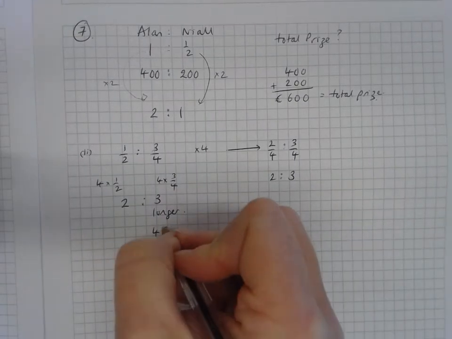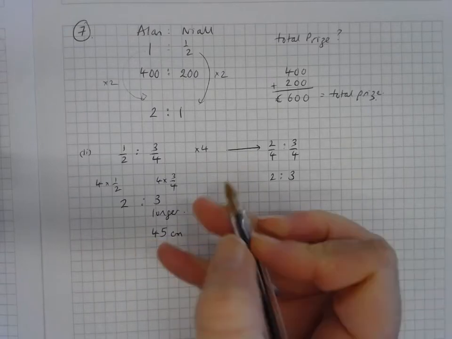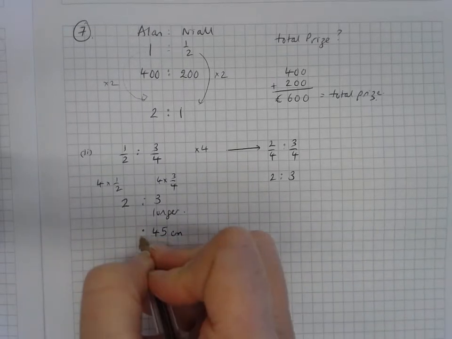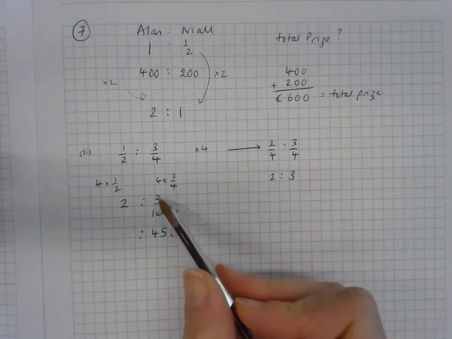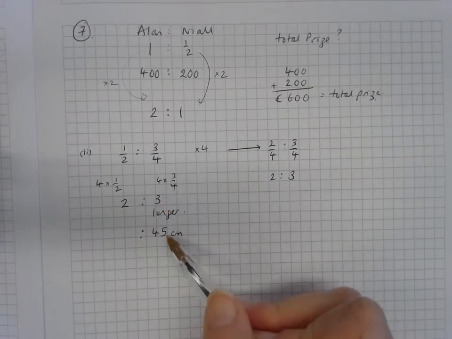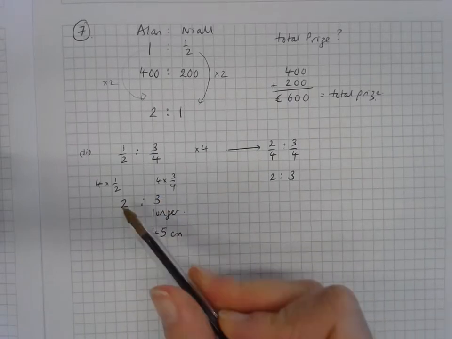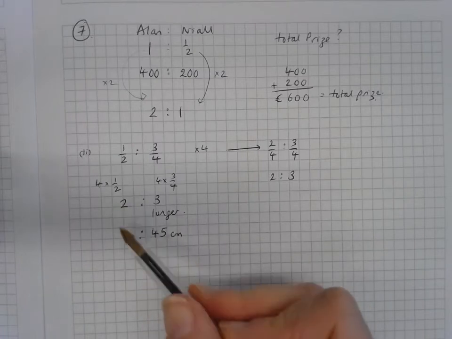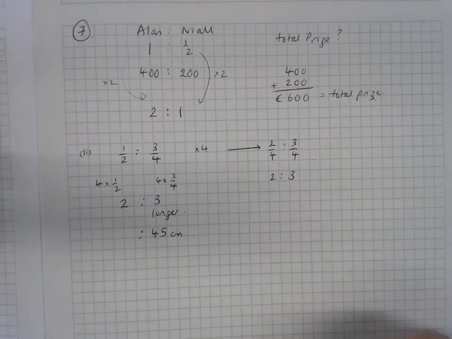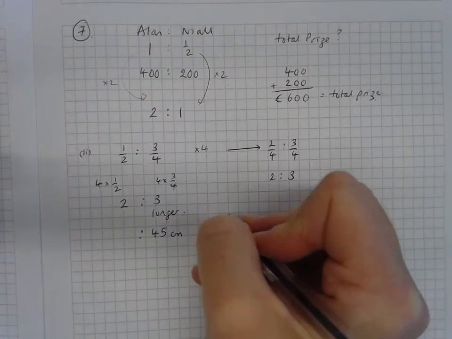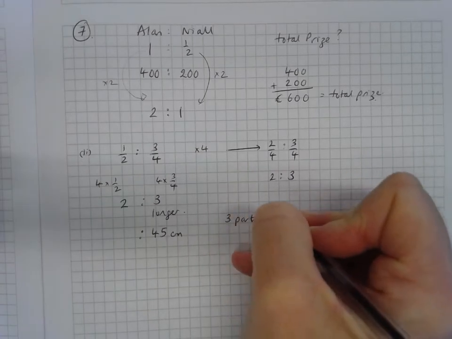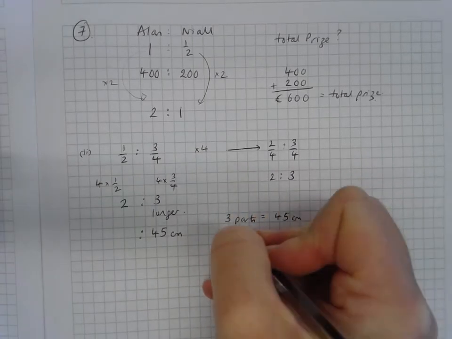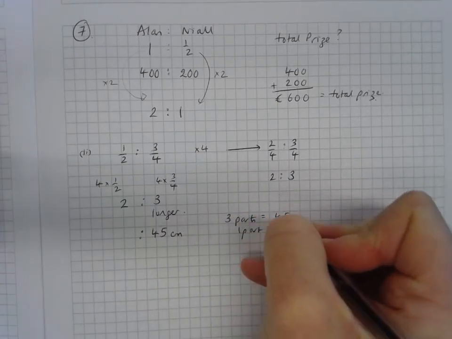So now we can see we're back to the previous type of question. We know that the 3 parts is 45 centimeters, and we have to find out the shorter piece of pipe. Okay, so 3 parts equals 45 centimeters, so 1 part must equal 15 centimeters.